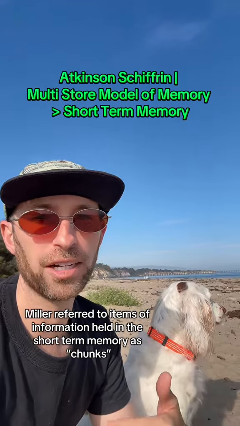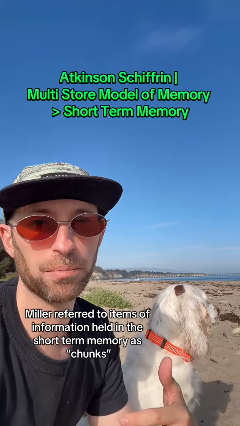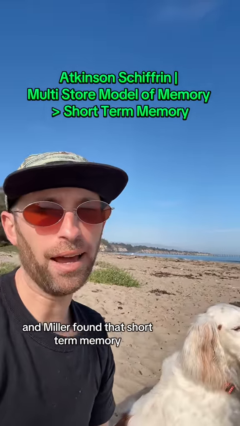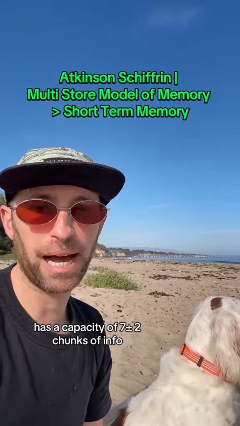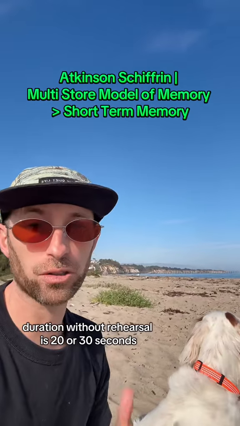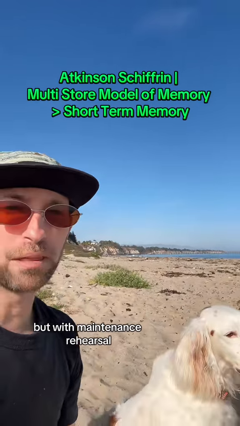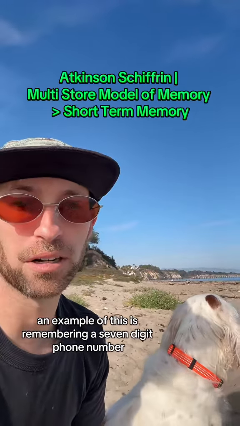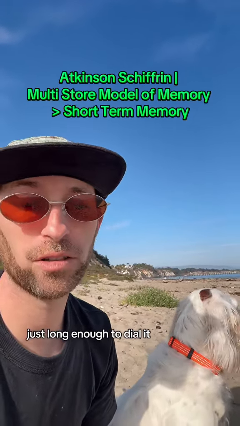Short-term memory is kind of like a temporary workspace where information is held momentarily. Miller referred to items of information held in the short-term memory as chunks. A chunk is like a digit, a word, some meaningful unit, and Miller found that short-term memory has a capacity of 7 plus or minus 2 chunks of info. Duration without rehearsal is 20 or 30 seconds, but with maintenance rehearsal, the information can be kept alive longer. An example of this is remembering a 7-digit phone number just long enough to dial it.